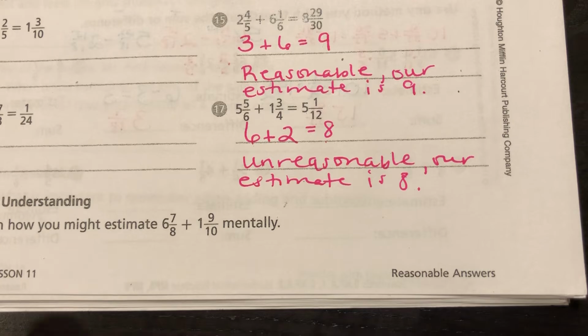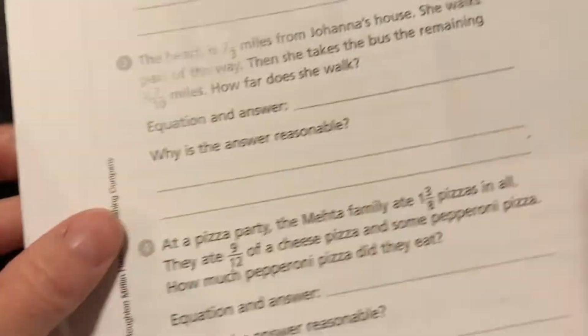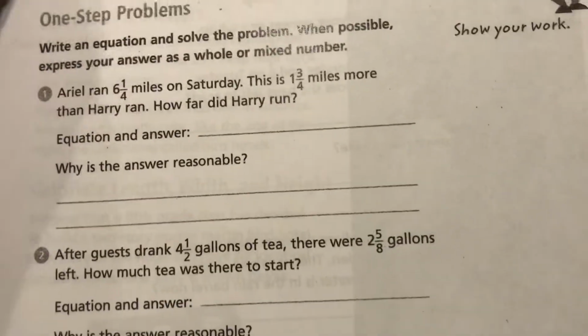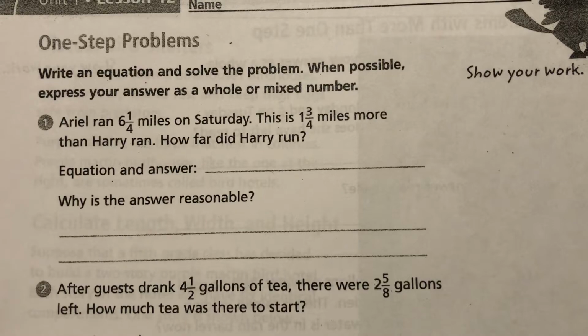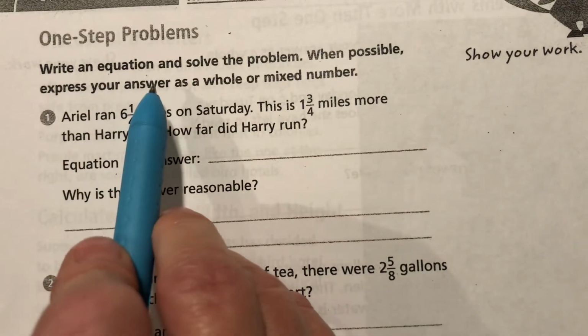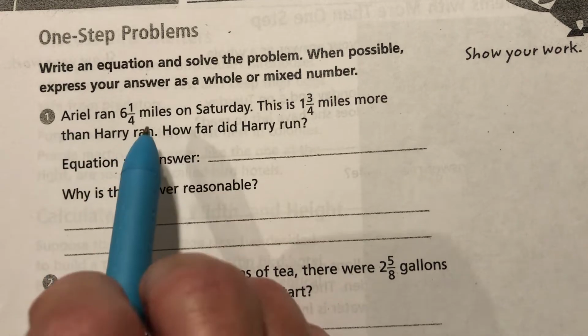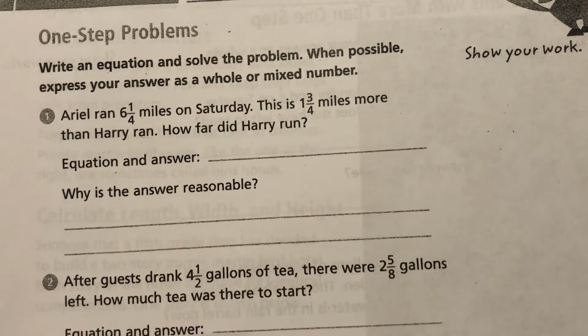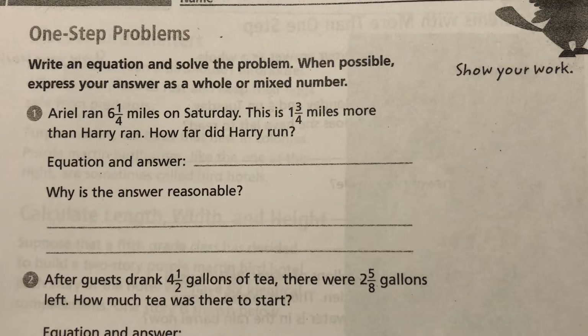Okay, now turn your page to page 31. We're just going to do 2 problems on here, problems 1 and 2 on page 31. It says, write an equation and solve the problem. When possible, express your answer as a whole or mixed number. So we know we're not going to leave anything as an improper fraction.